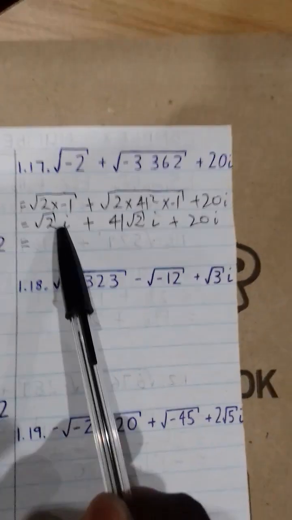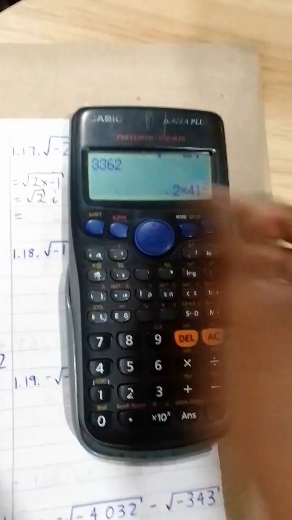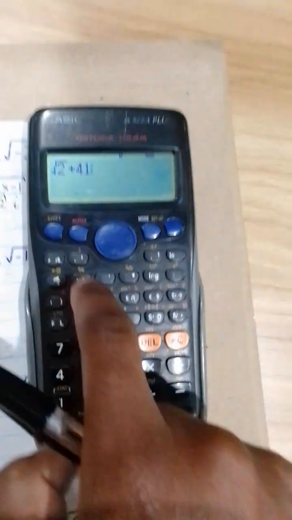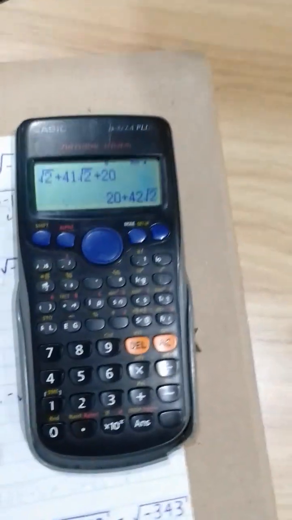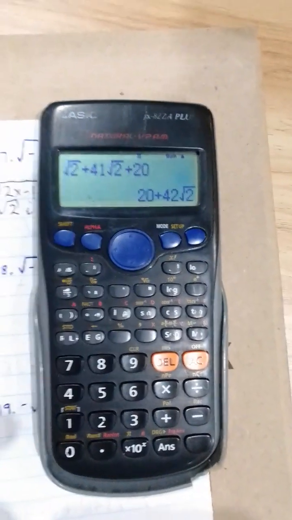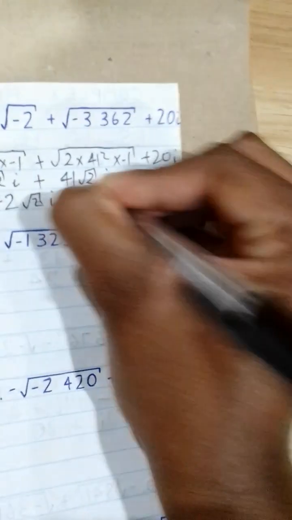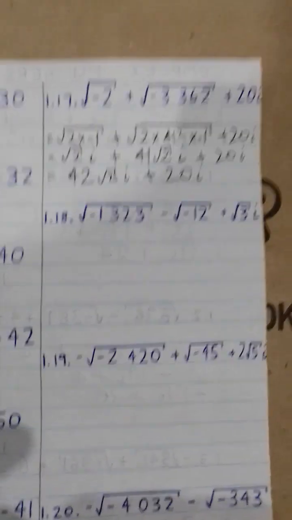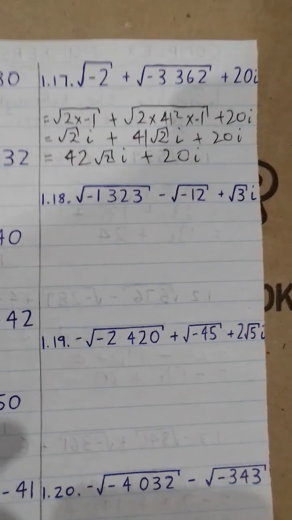Square root of 2 i plus 41 square root of 2 i plus 20i. You can add them: square root of 2 plus 41 square root of 2 is 42 square root of 2, plus 20. So you can say 42 square root of 2 i plus 20i. Hope that is clear. You can factor out i, but remember it has to be simplified, so this is the simplest format, no brackets. Hope that makes sense.